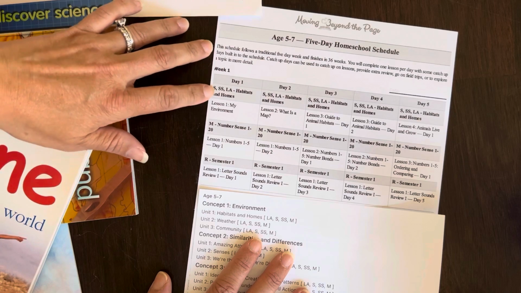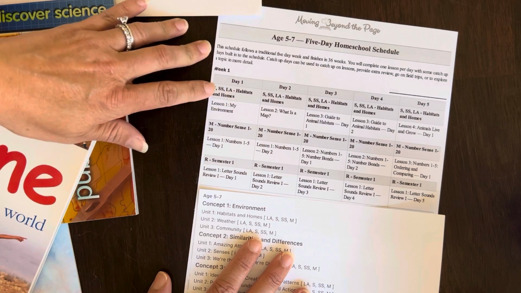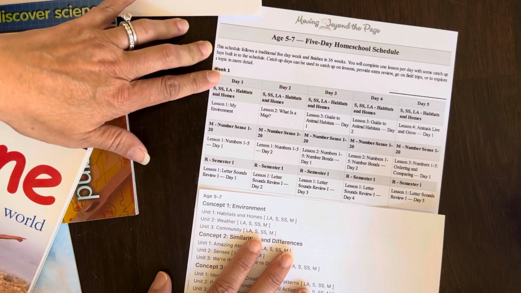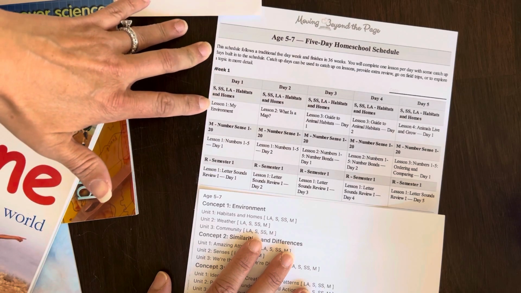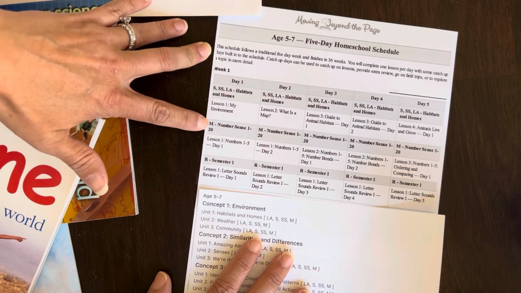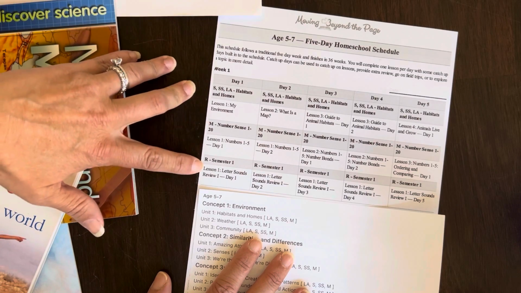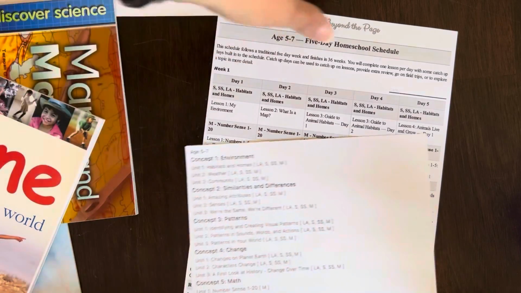So you have science, social studies, or language arts. The first concept is habitats and homes. So you have lesson 1, my environment. This is a science lesson. Then you have a math lesson, which is number sense, the first concept. And then you have a reading lesson. So if you're not sure how to use all of the different components as a comprehensive whole, they have this great tool built out for you.